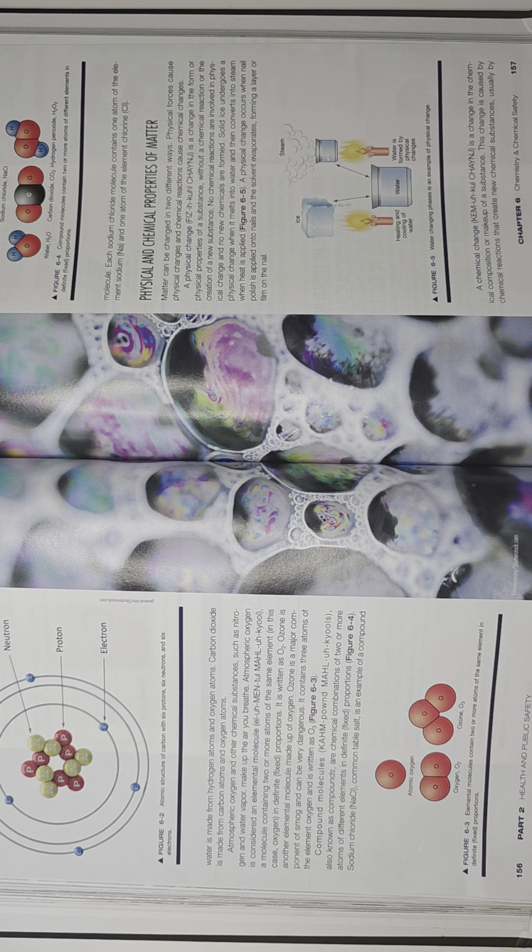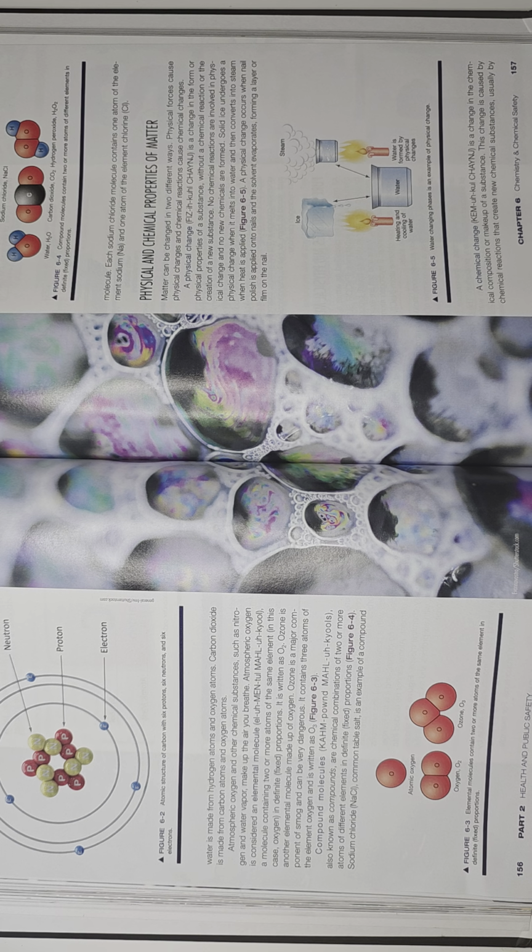Atmospheric oxygen and other chemical substances, such as nitrogen and water vapor, make up the air you breathe. Atmospheric oxygen is considered an elemental molecule, a molecule containing 2 or more atoms of the same element, in this case, oxygen. In definite fixed proportions, it is written as O2. Ozone is another elemental molecule made up of oxygen. Ozone is a major component of smog and can be very dangerous. It contains 3 atoms of the element oxygen and is written as O3.